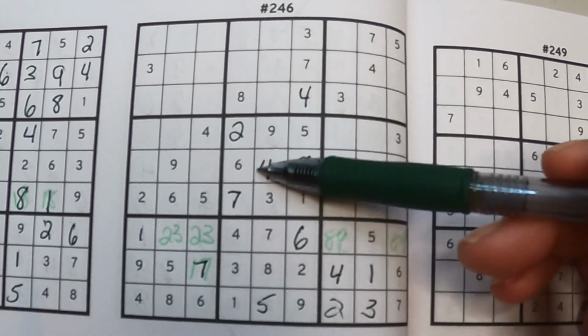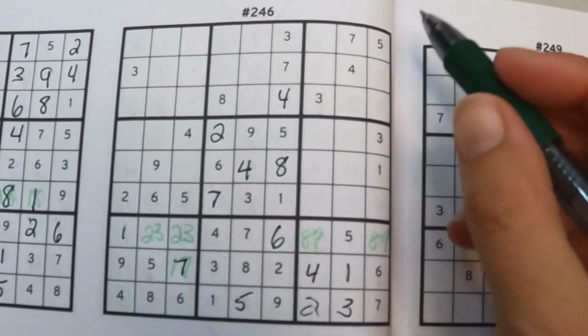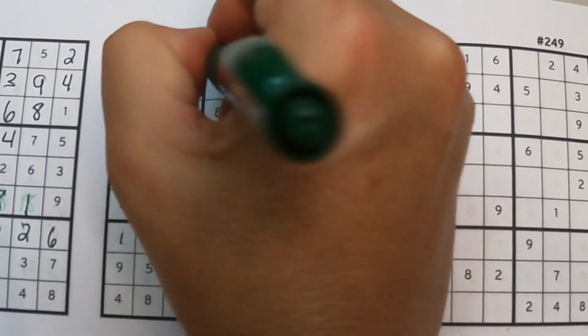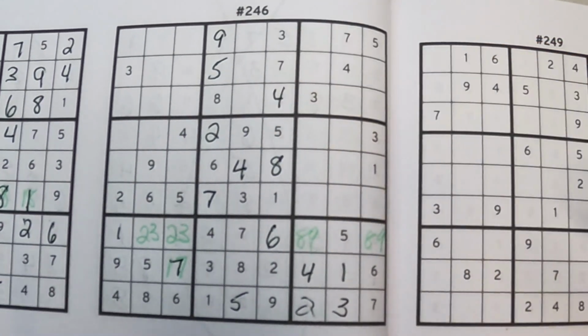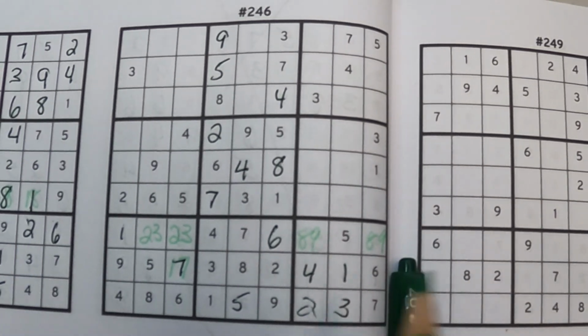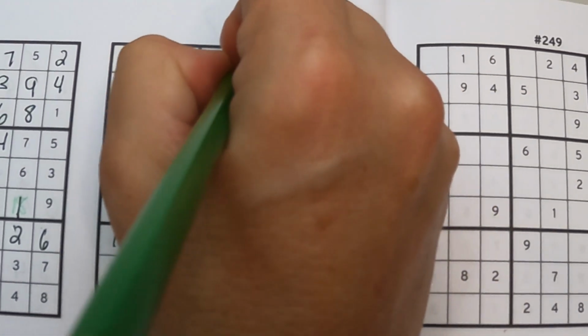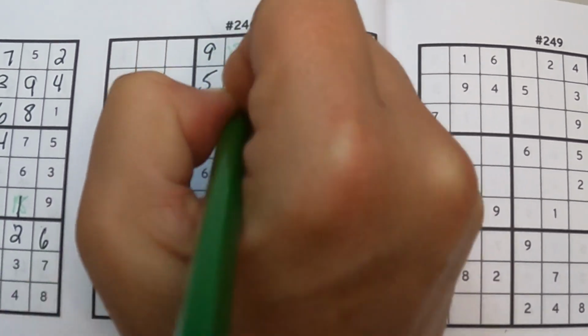For this column now, we're missing 5 and 9. We've got a 5 here, so 9, 5. For this box now, we're missing 1, 2, and 6. I don't see any help. So 1, 2, 6.